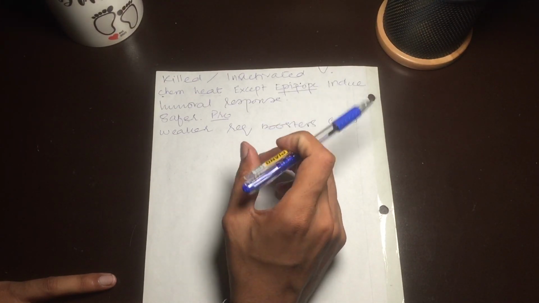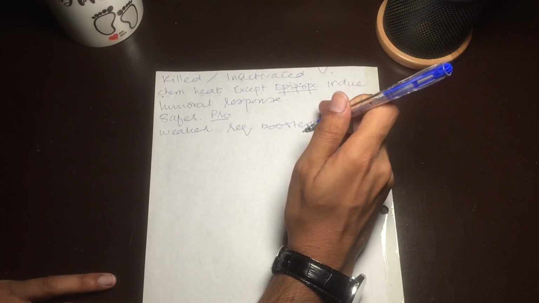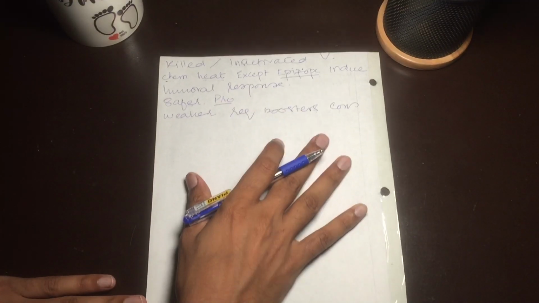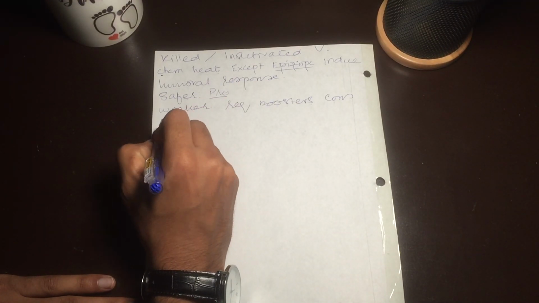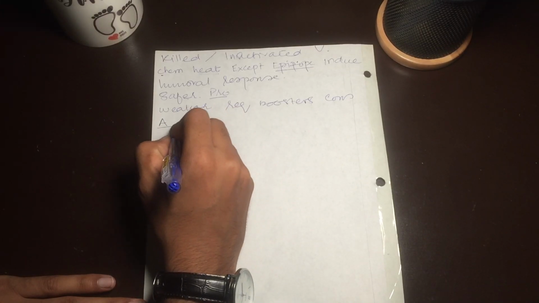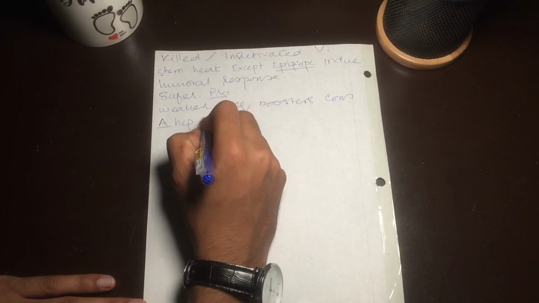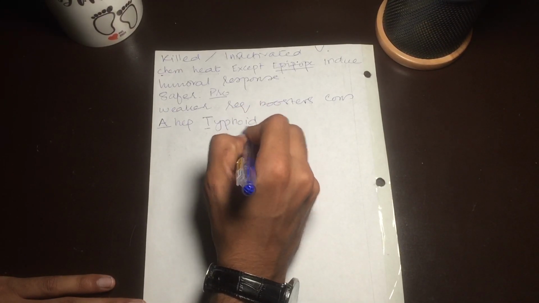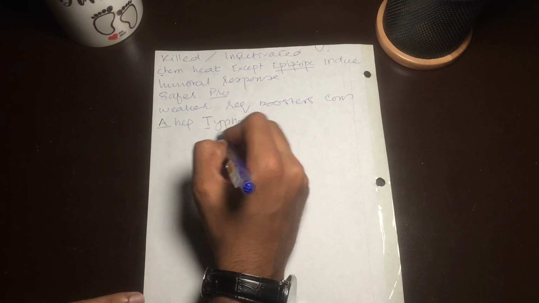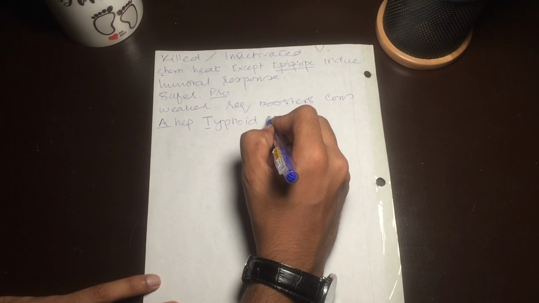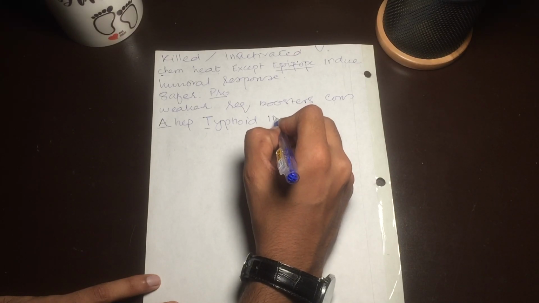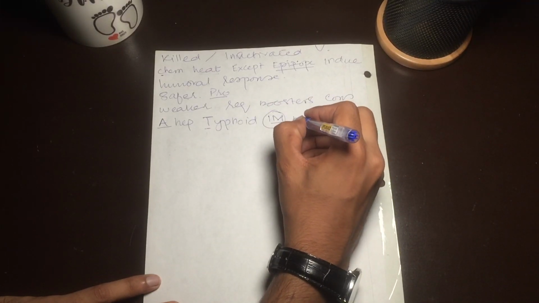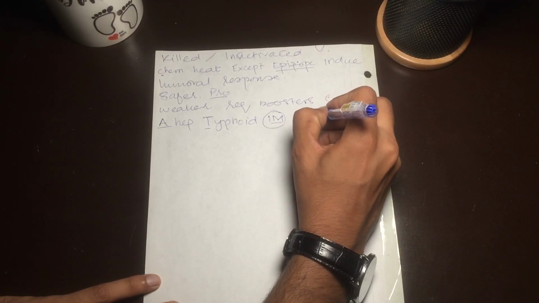So humoral response and then chemical denaturation, etc. After which we know that A trip: A for hepatitis A, T for typhoid. Again, it is present in first aid. A trip, typhoid, but this typhoid is intramuscular, the intramuscular one. So A trip, R for rabies.